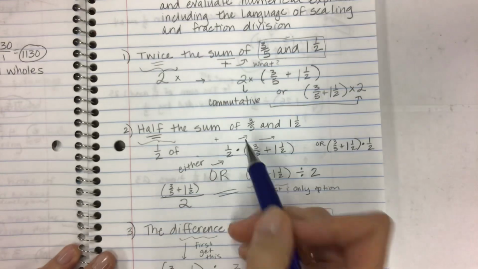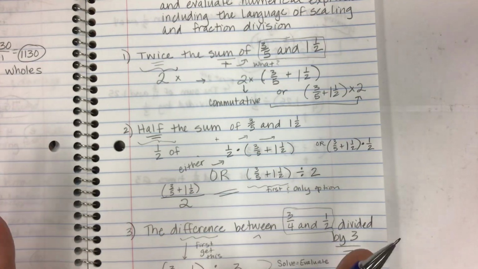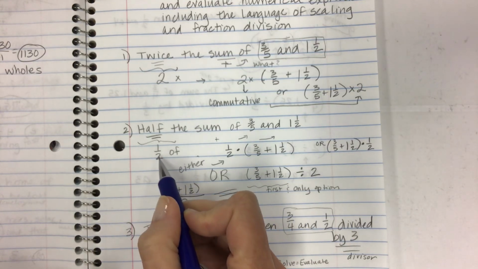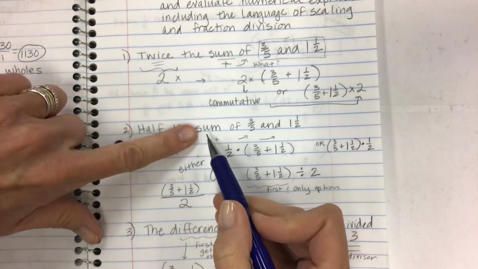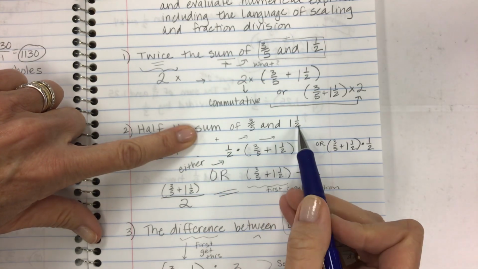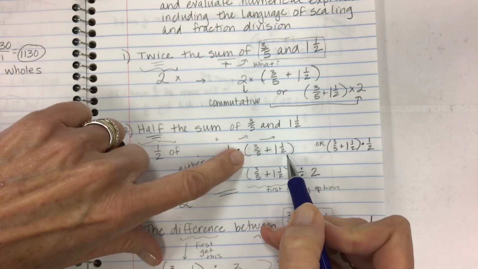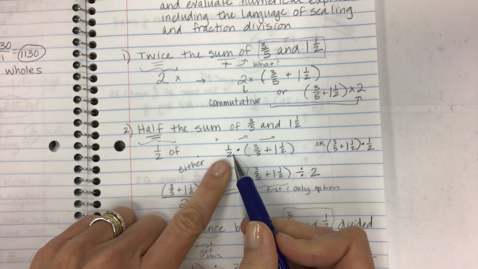Another one, half the sum of 3/5 and 1.5. The word half means you have 2 options here. You can either take half of, which means 1/2 times, like this, okay? And then here again we have the sum of 3/5 and 1.5. So putting the 3/5 and 1.5 together in parentheses with the sum, then you can multiply by a half.